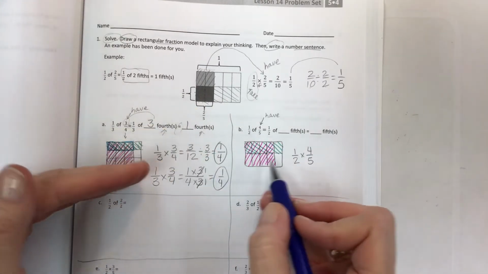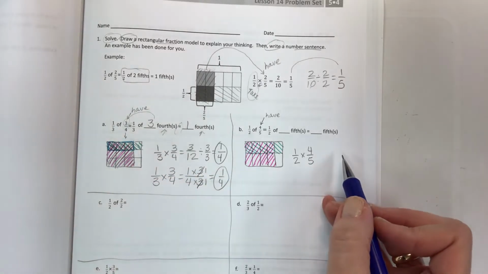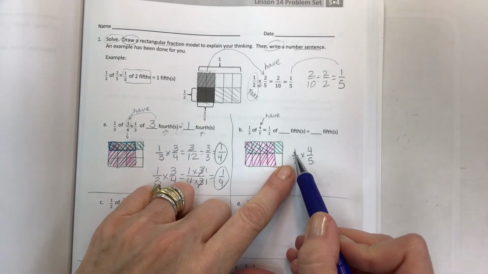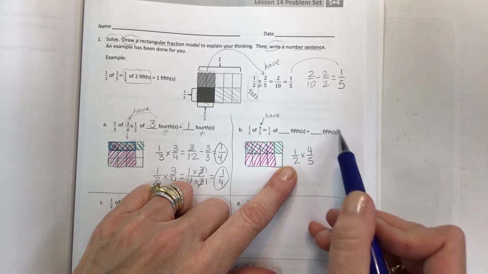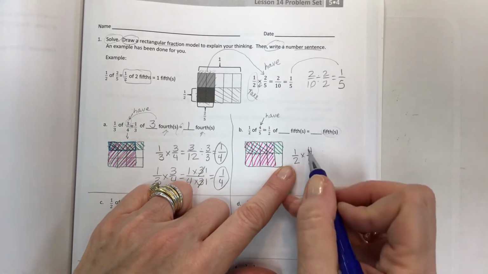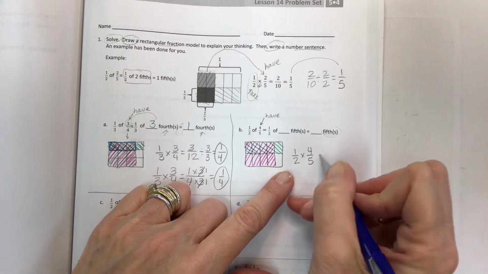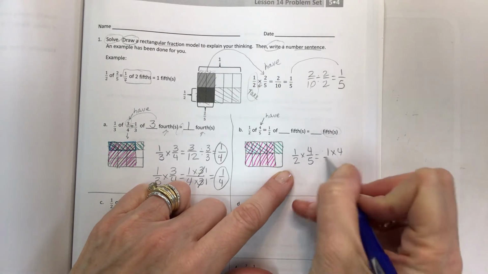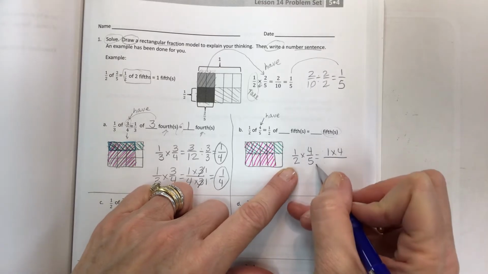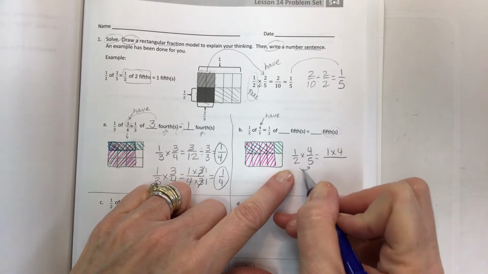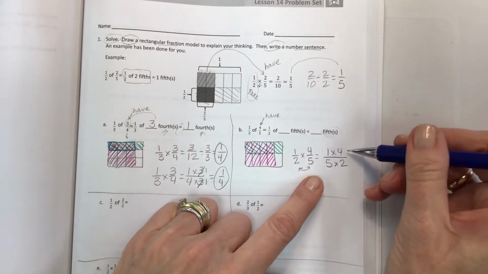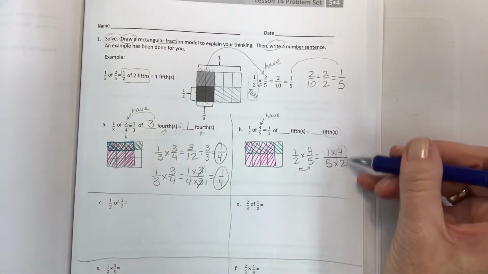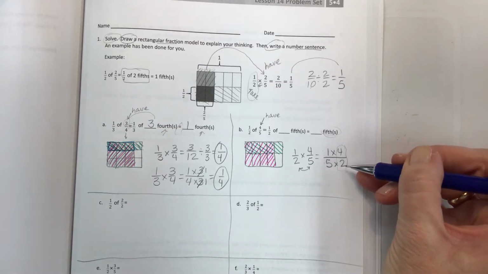Now, before we do all that straight multiplying across, because if I do 1 times 4 and get 4 and 2 times 5, I will get 10, and that's not what they want you to get. They want you to see that you can set this up with 1 times 4 on the top and then 2 times 5 on the bottom, but I want to use the commutative property and switch those around so that I will end up with something that I can divide and simplify.